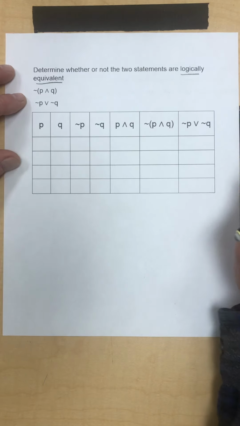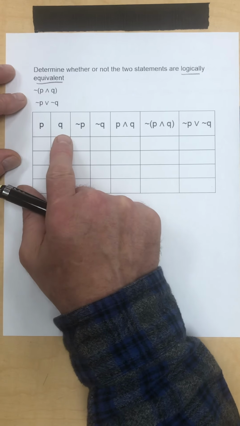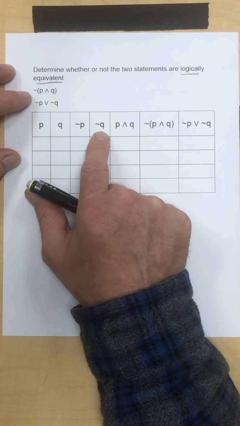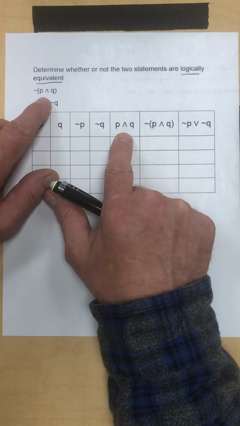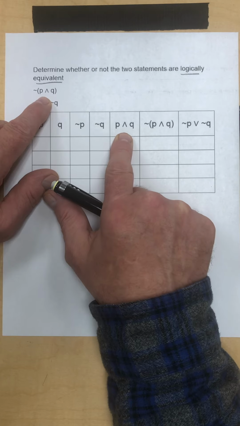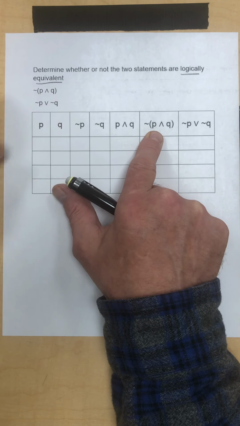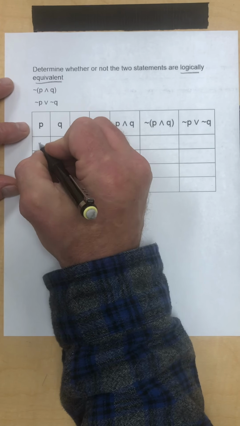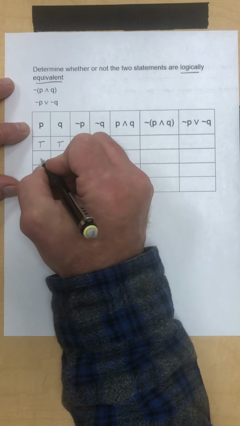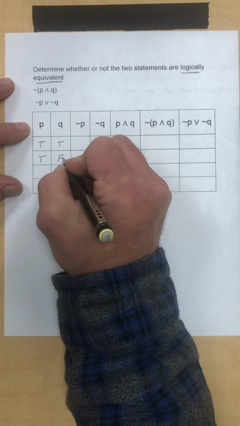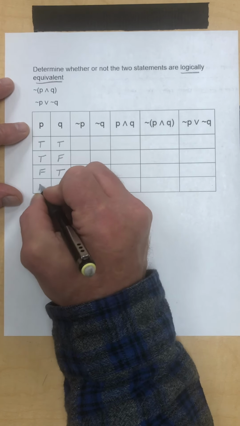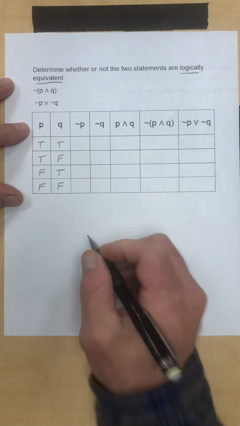Okay, so let's see. I need a P and a Q. Obviously, I'm going to need a non-P and a non-Q. I need the conjunction of P and Q, and then I have to negate it. Okay, so let's see what's going on. My P's and Q's: I could have true and true, or I could have true and false. I could have false and true, or I could have false and false.